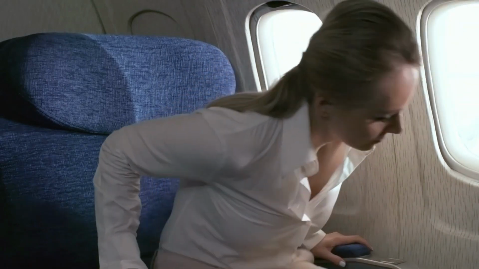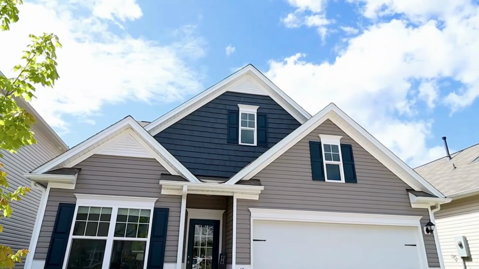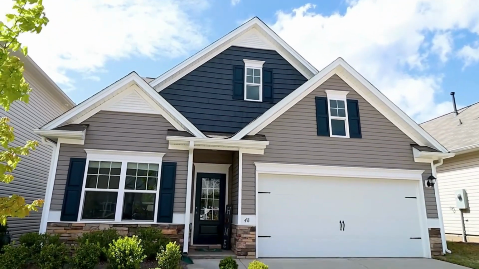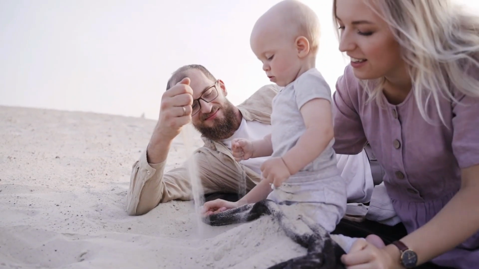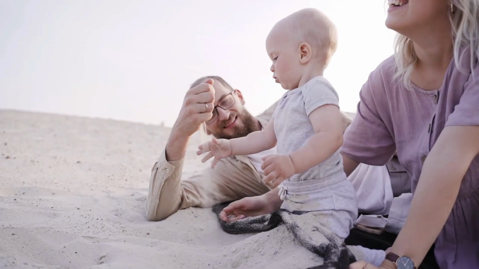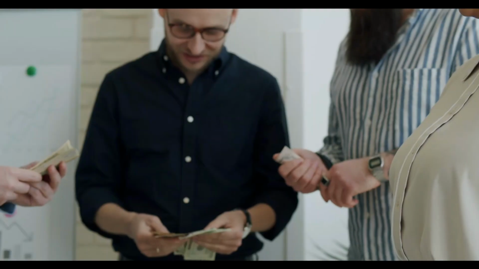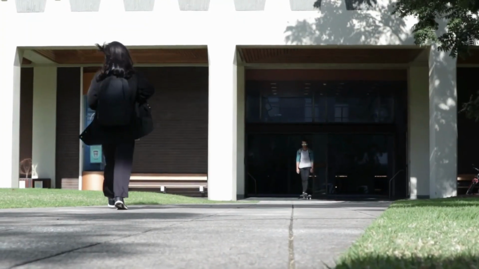Now let's talk about second type of visa, and that's immigrant visa. Immigrant visas for people who want to permanently move to the USA. The most common immigrant visa is the family-based visa, which allows USA citizens and permanent residents to sponsor their relatives for immigration. That's all for this episode.